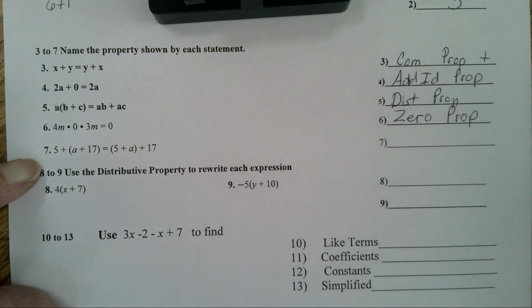Now, I did not grade all of these on your paper. I got tired of marking them. So look at your own paper and figure out if your answer is right or wrong.